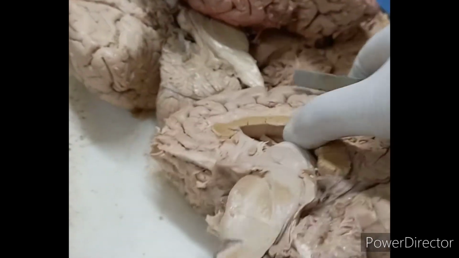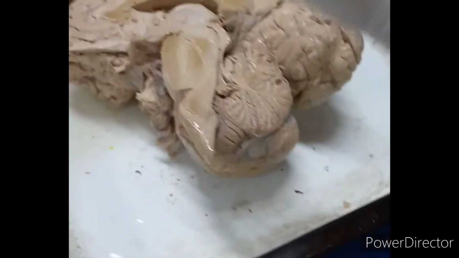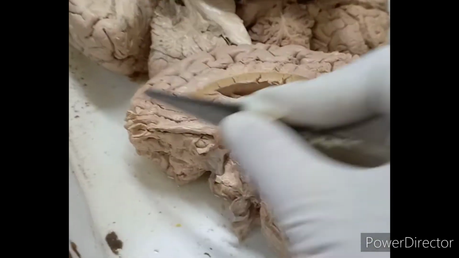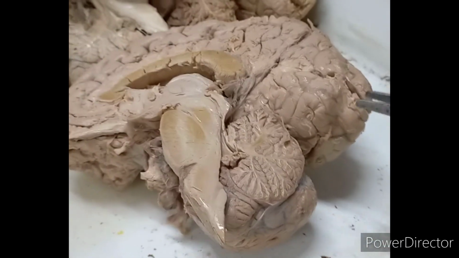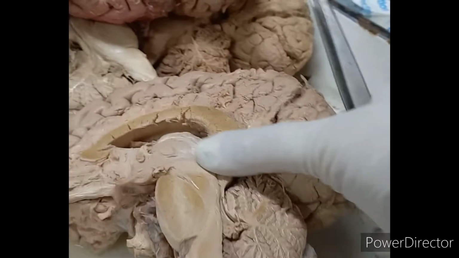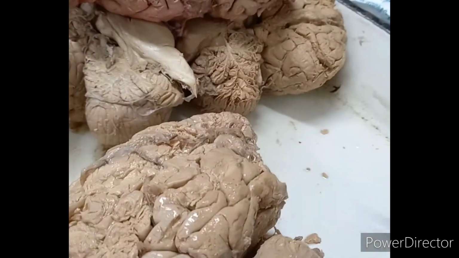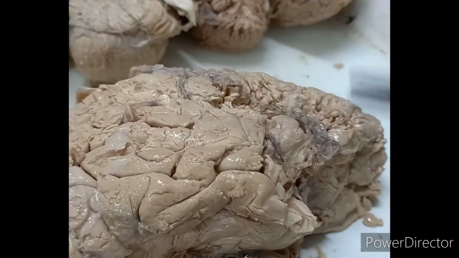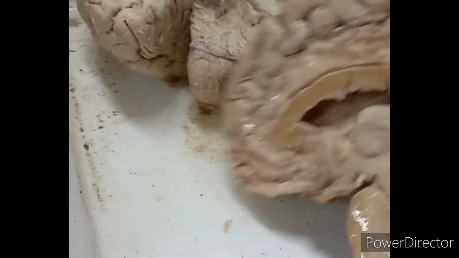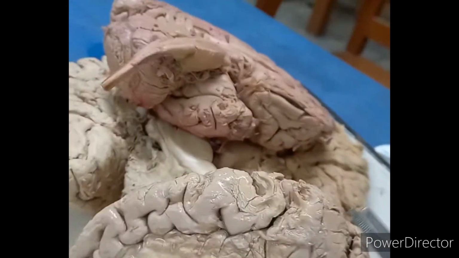This is the frontal pole, the anterior aspect, and this one is the occipital pole, the posterior aspect. In the superolateral surface we can see the temporal pole.